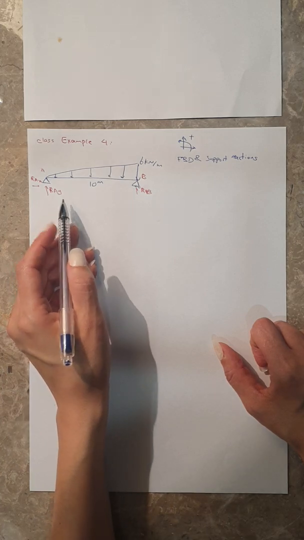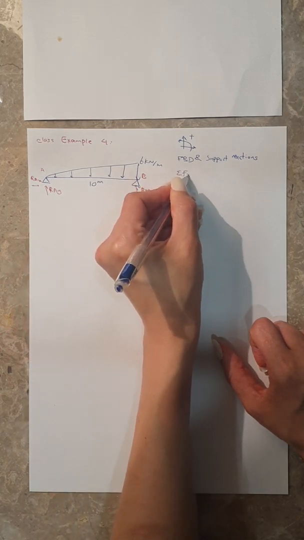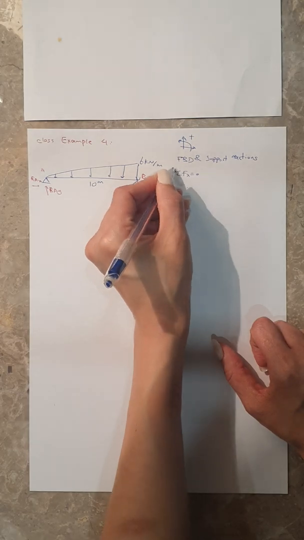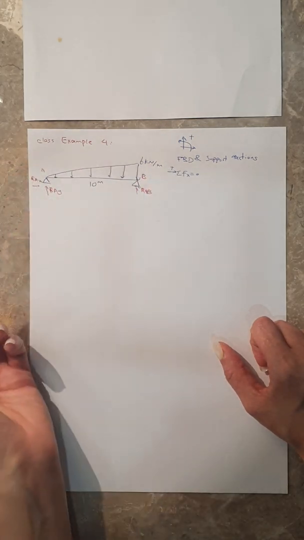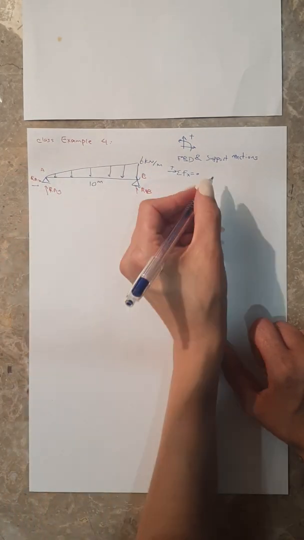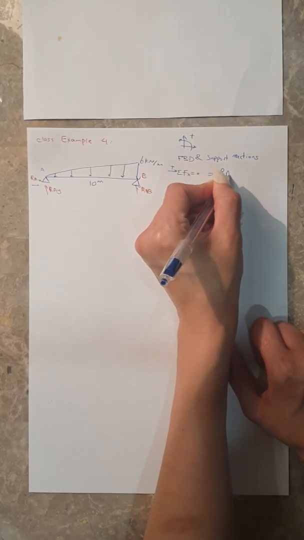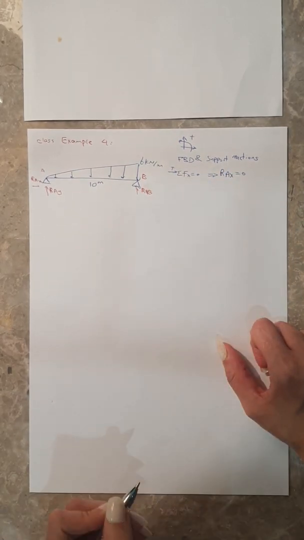So how much would be the summation of the force in x direction? It's always equal to 0 along the beam. And what are the forces that we have in x direction? We only have RAX, which would be equal to 0.